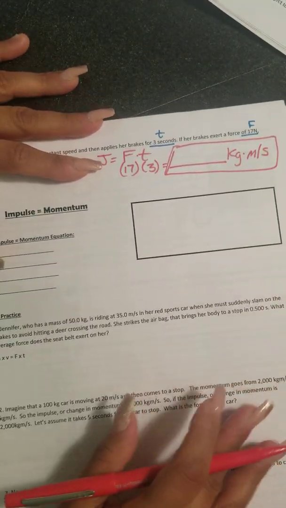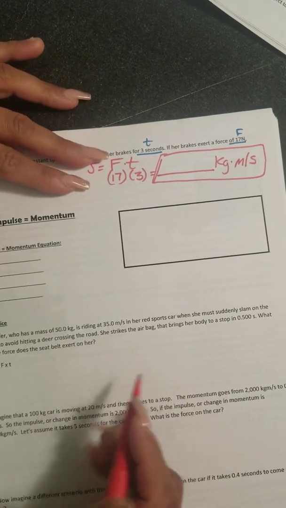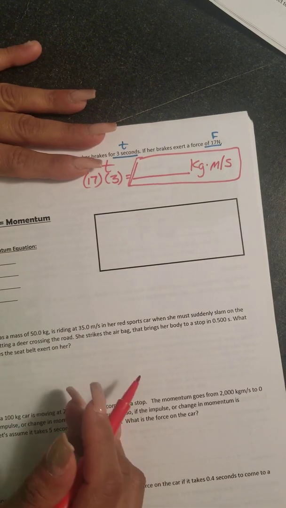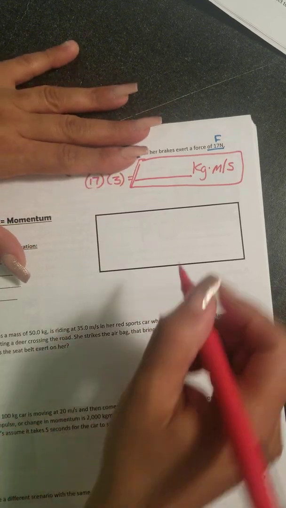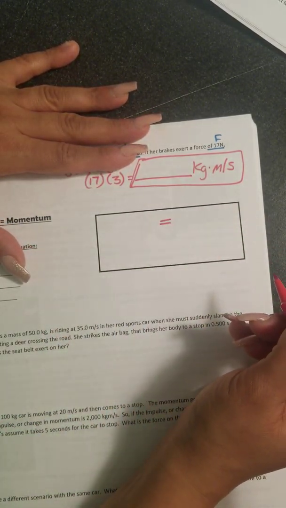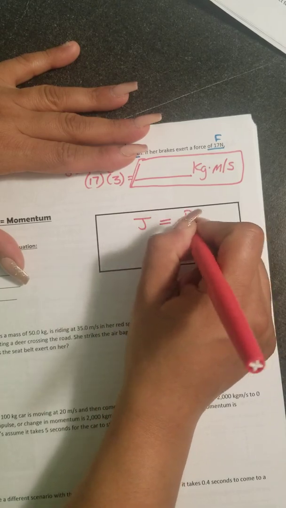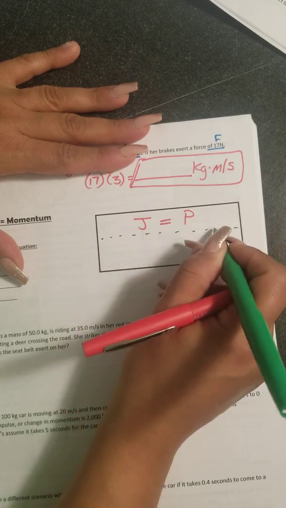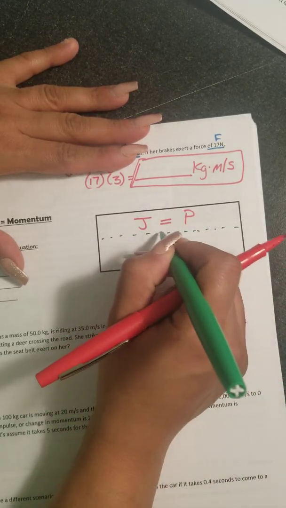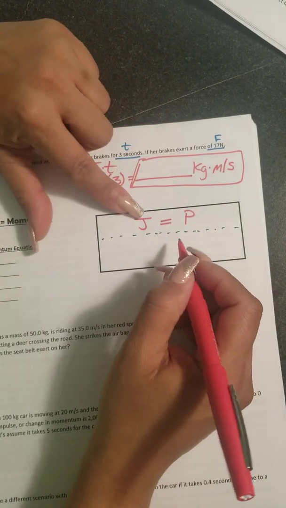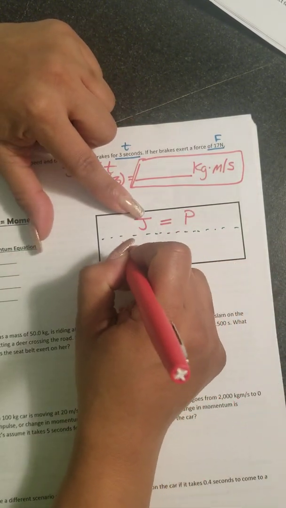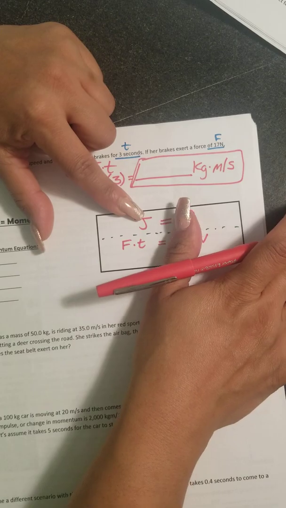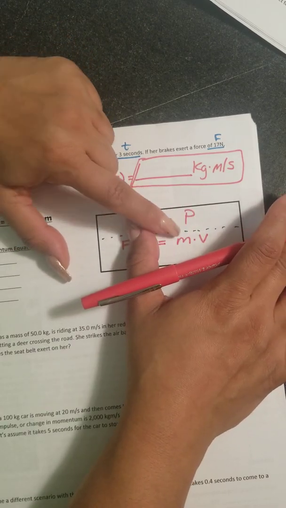Let's go ahead and go to the next equation. Knowing that those two words are related to each other in physics, this is awesome. I love this equation. Because both of them are related to each other, we can set them equal to each other. So we can say that J equals P. But we can change it if we need to. We can say Ft equals mv. We changed the J to an Ft, and we changed the P to an mv.